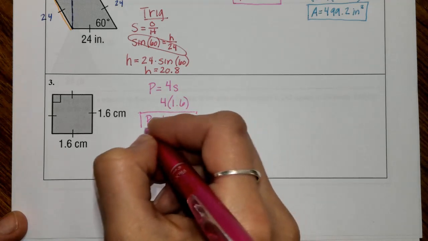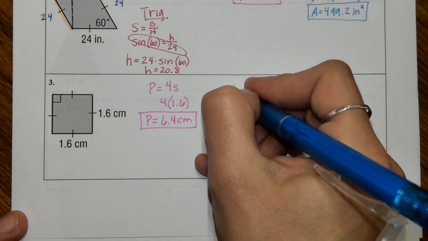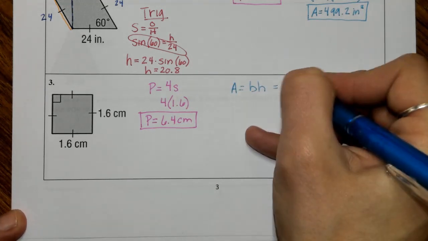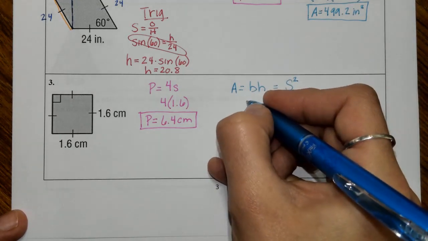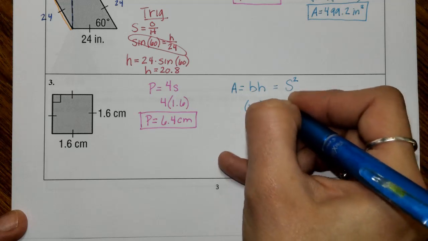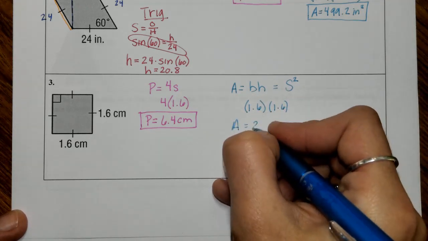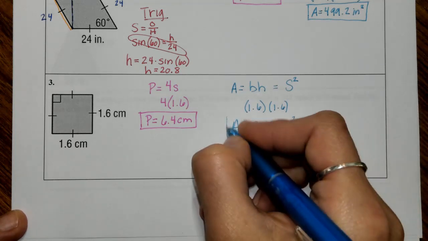Nice, simple, and easy. When we take a look at the area, we're still doing base times height, but with a square, you can do either your base times height, or you can just do the side squared. Either one. Okay, because it's going to end up being the same thing, 1.6 times 1.6. And so your area rounded to the nearest tenth will end up being 2.6, and we're in centimeters squared with area.